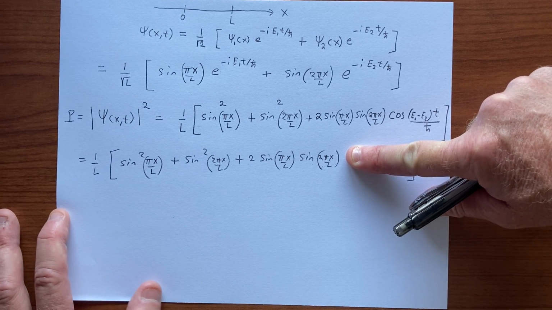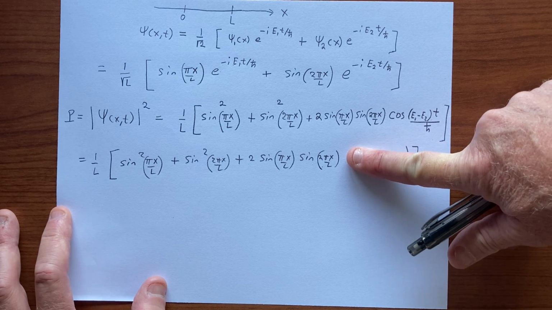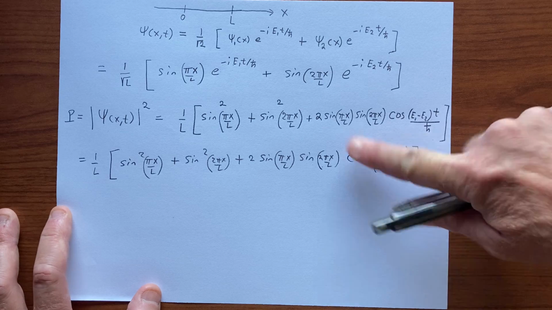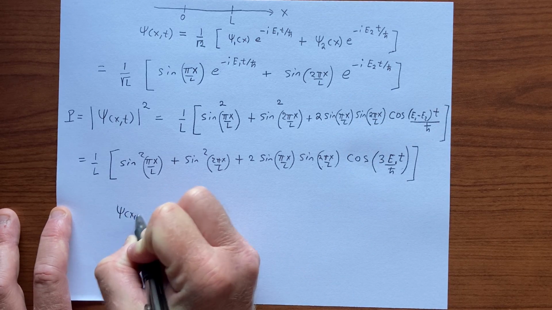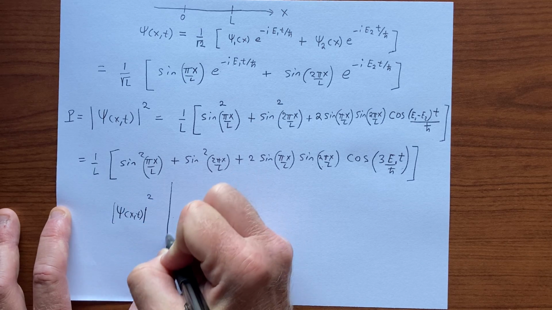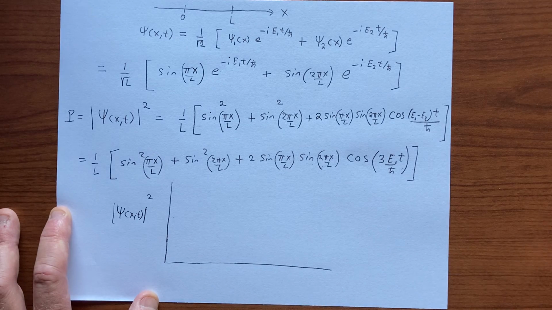So let's think of plotting this function in x, right? There's no time dependence there at t equals 0. So let's plot this psi of x and t modulus squared as a function of x in time. So I guess we can use a red. So at t equals 0, what does this look like?